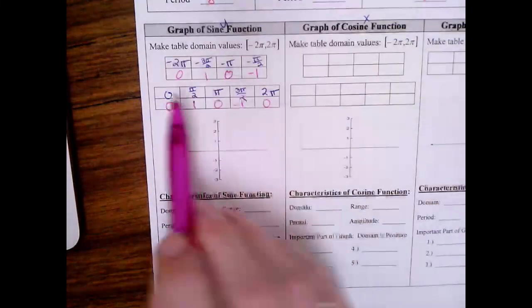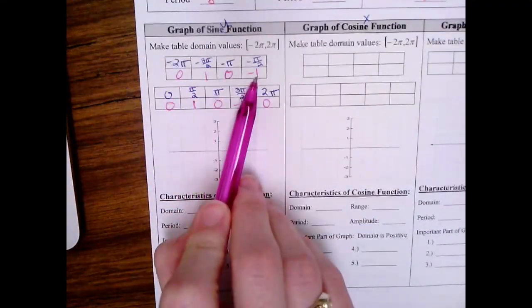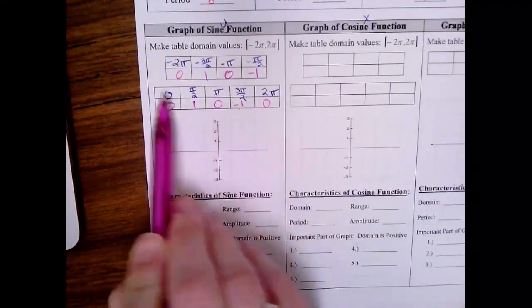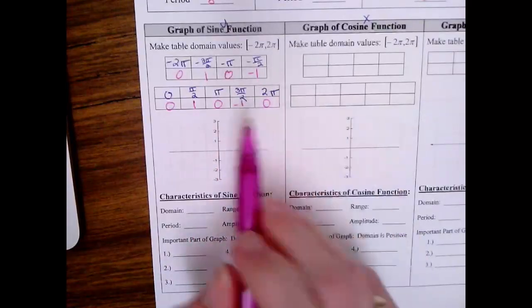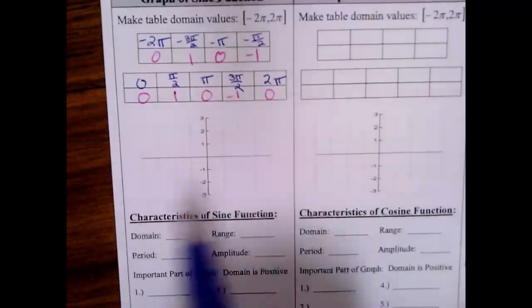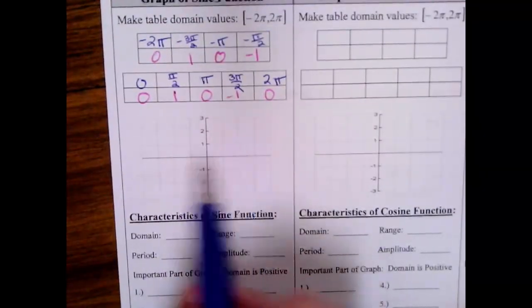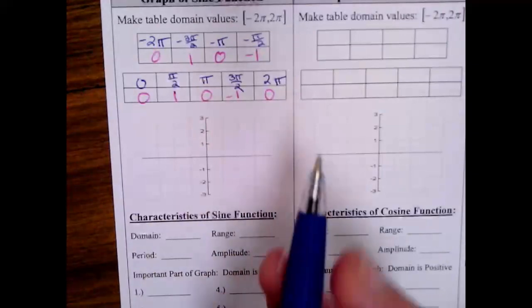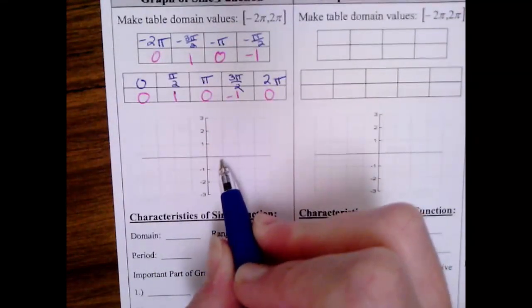And hopefully you see that this is periodic: 0, 1, 0, negative 1, 0, 1, 0, negative 1. It repeats the pattern. So we're going to go ahead and graph this on our little grid here. The way that you're going to graph it is along the x-axis. Instead of whole numbers or integers, we're going to use these pi numbers. So I'm going to skip lines.